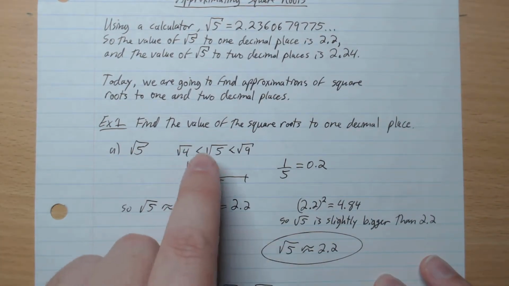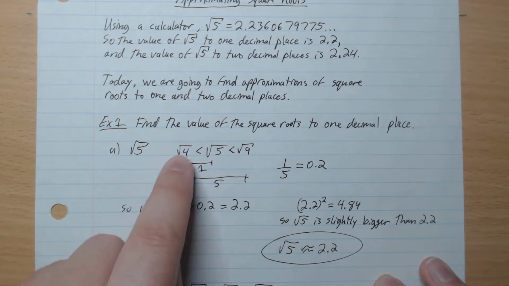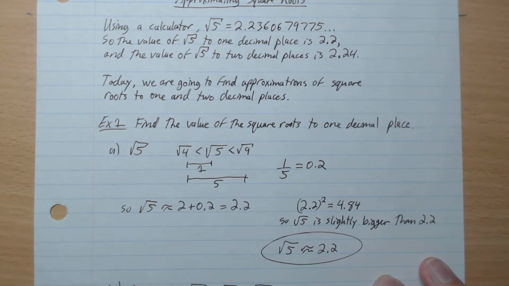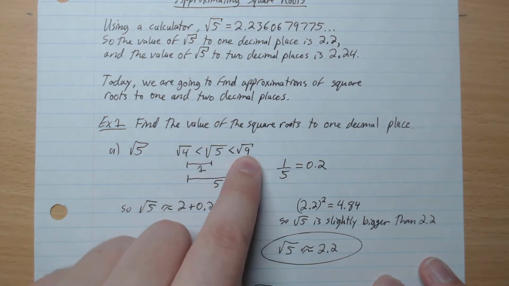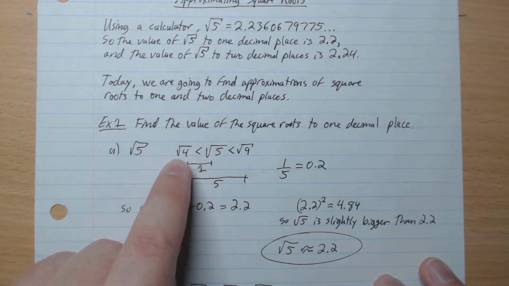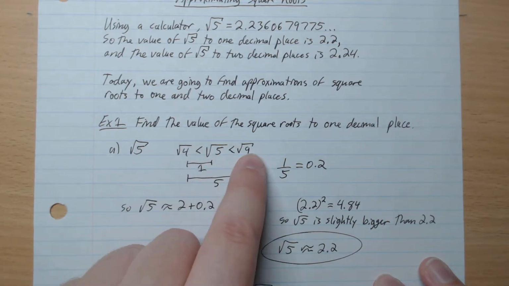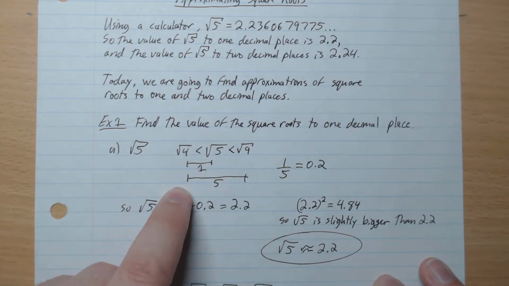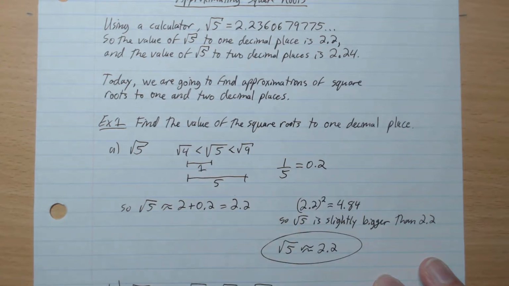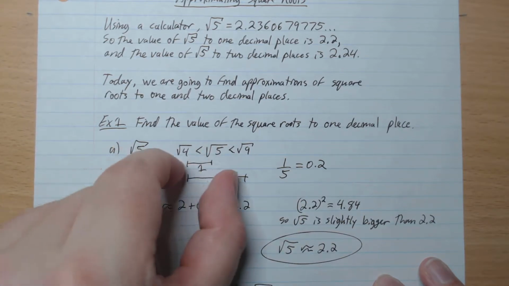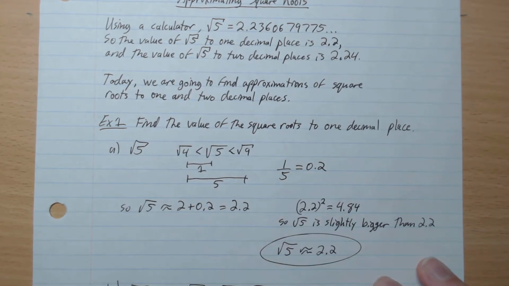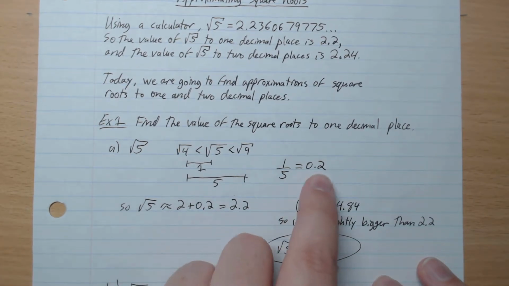So our setup is root 5 is in between root 4 and root 9. These are our perfect squares, right? Root 4 is 2, root 9 is 3. And now we look at the distance between 5 and 4, 1. The distance between 9 and 4, 5. And so we look at this ratio, 1 over 5 equals 0.2. And you can almost think of it as root 5 being what percentage away from root 4. And that percentage here is 0.2. Between 0 and 1, it's 0.2.